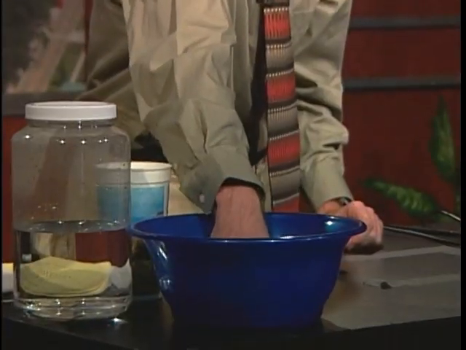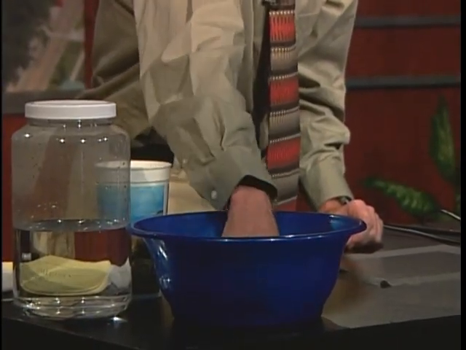We can promote a significant amount of cooling if we have much more evaporation taking place. Next, I have a towel here, and I'm going to soak that towel in some water.